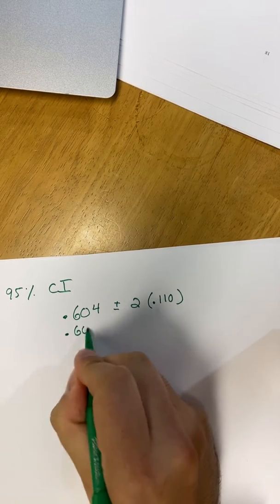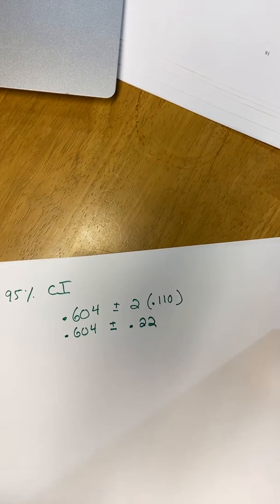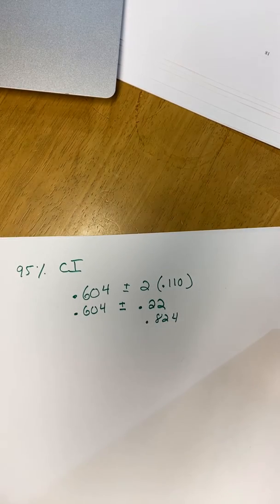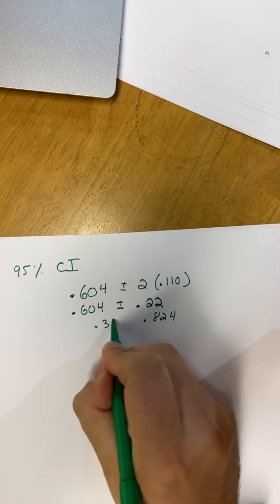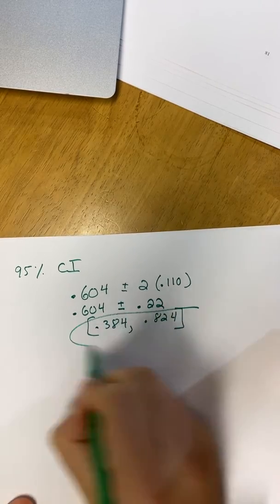So it's the mean. So this is my confidence interval.